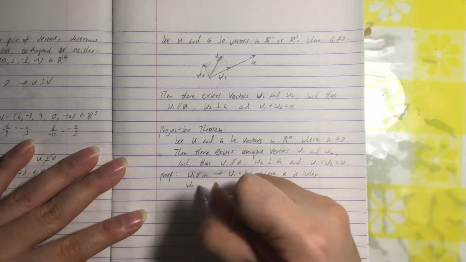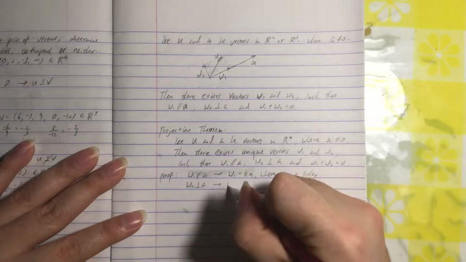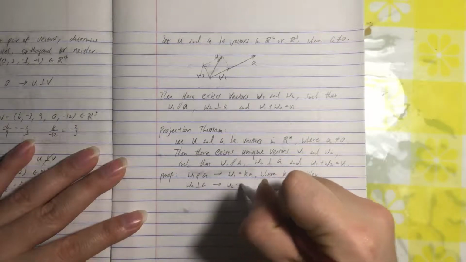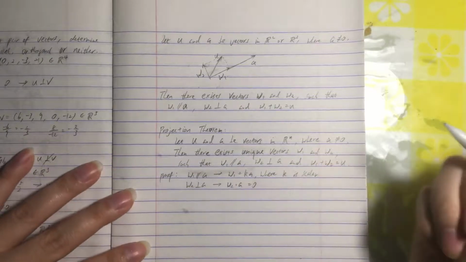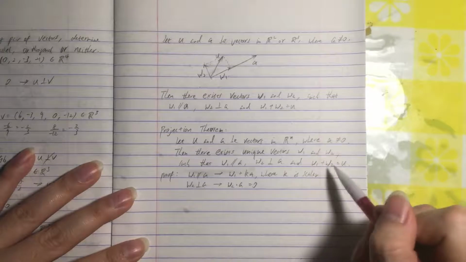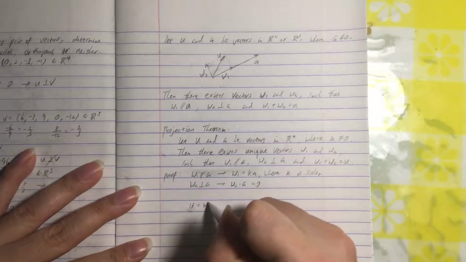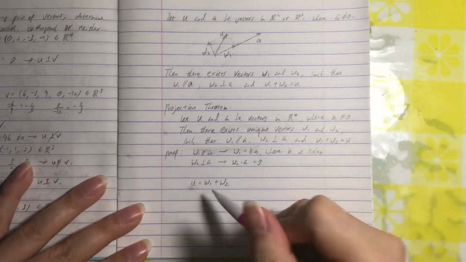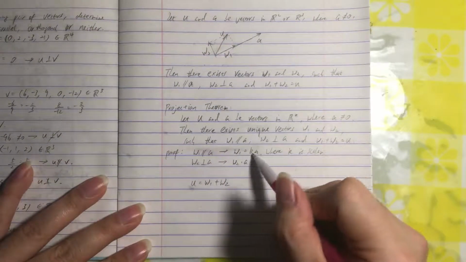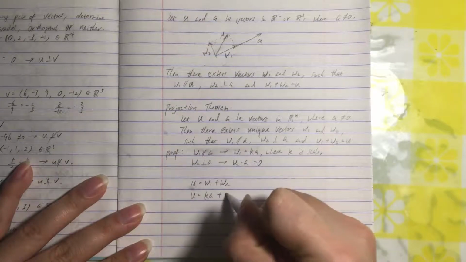Since W2 is orthogonal to a, then the dot product W2 dot a must be 0. Also, we know that W1 plus W2 is vector u. That means u equals W1 plus W2. Here I can replace W1 with ka. So u equals ka plus W2.